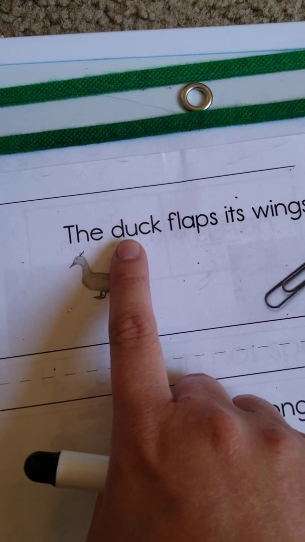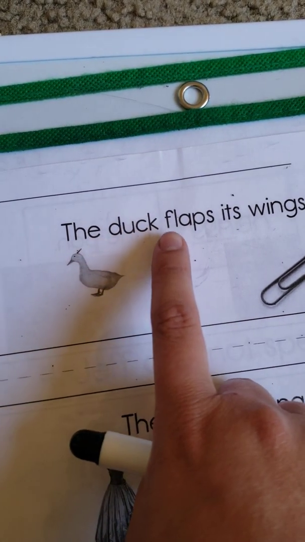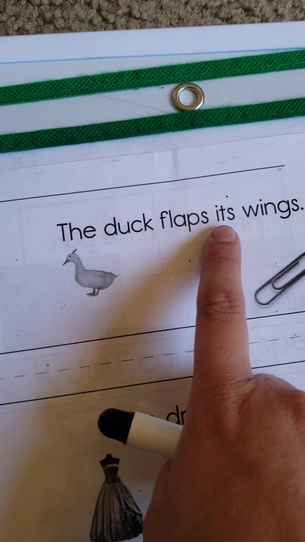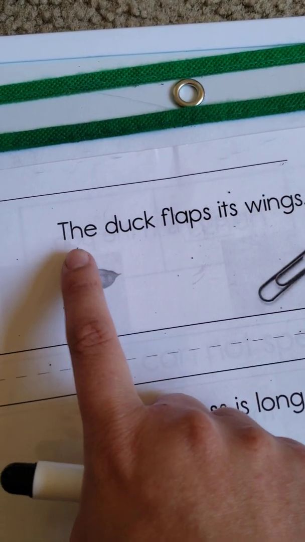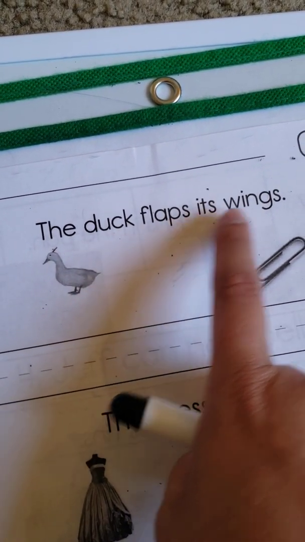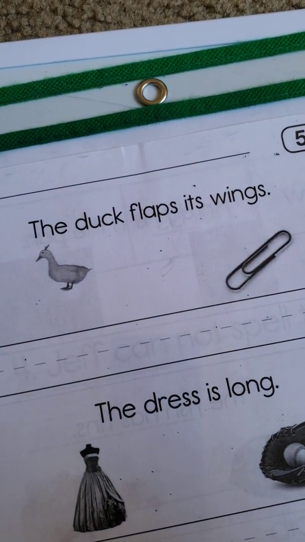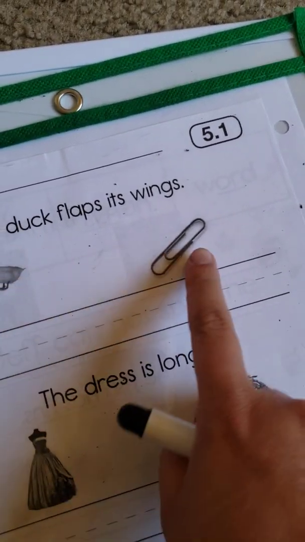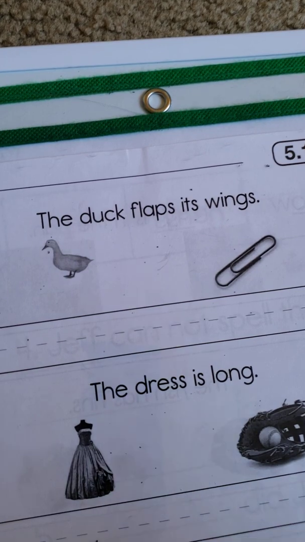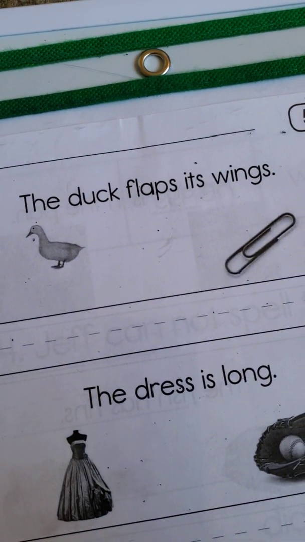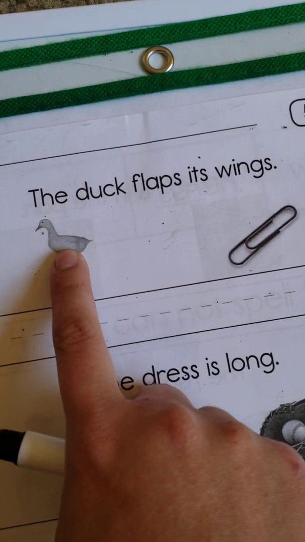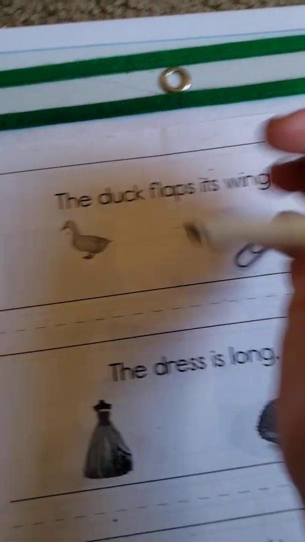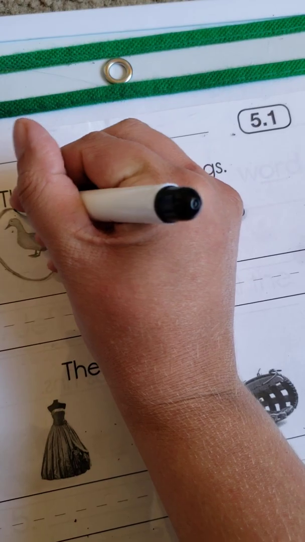The duck flaps its wings. Which picture shows a duck? It's this one, because this is a paperclip. So we're going to circle this picture.